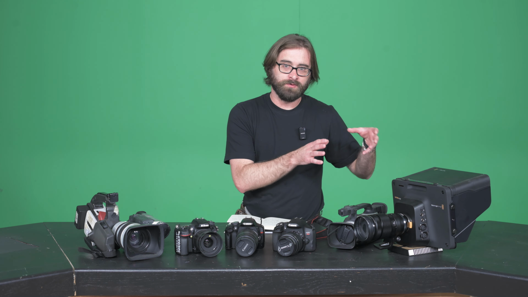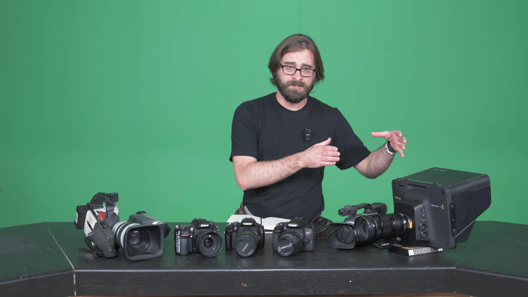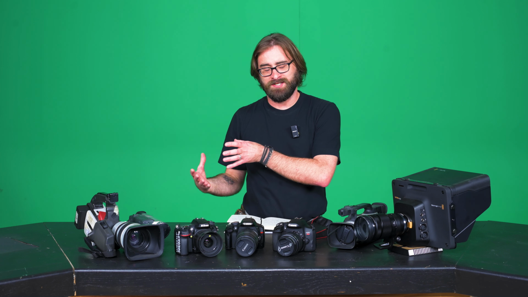So your color or picture profile is one of those things that every camera existing in the modern world has at least a few of. And they're going to range from flat or neutral, which is very low contrast, very low saturation, all the way up to vivid, which is going to be very high contrast and very high saturation.